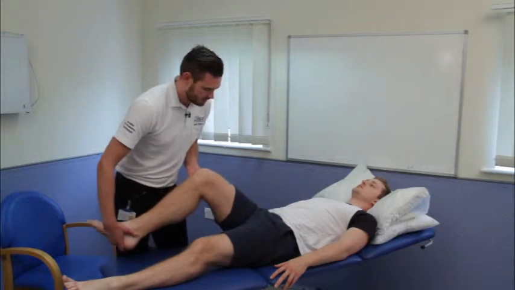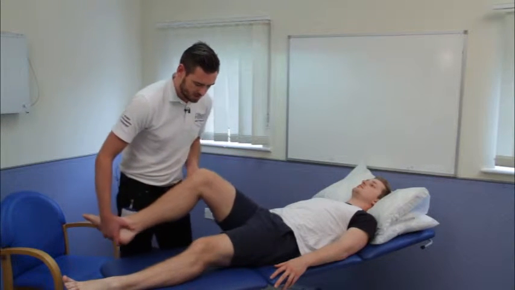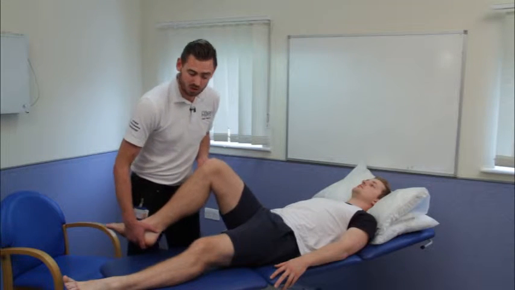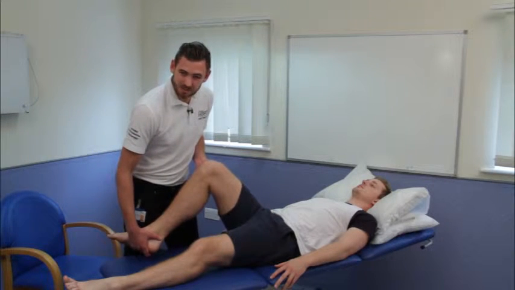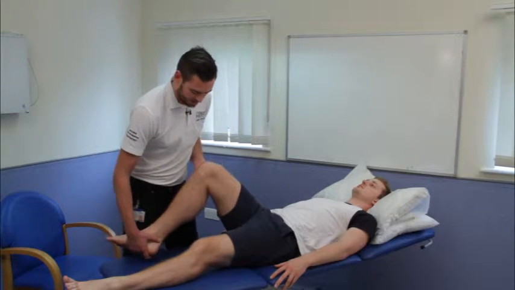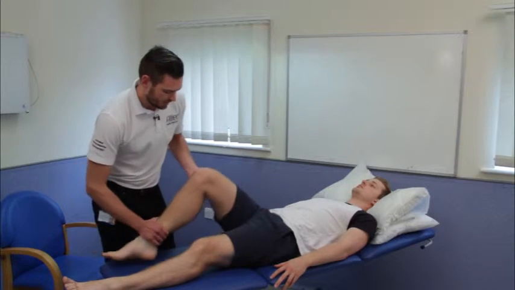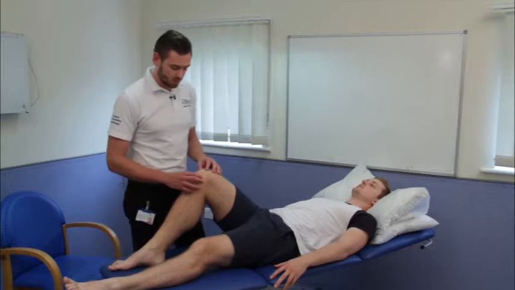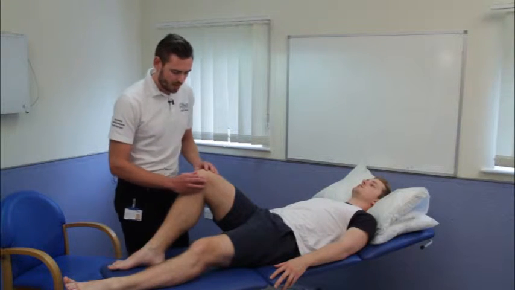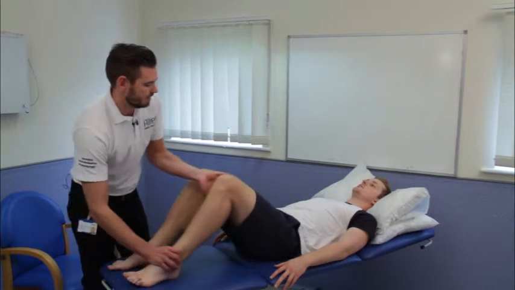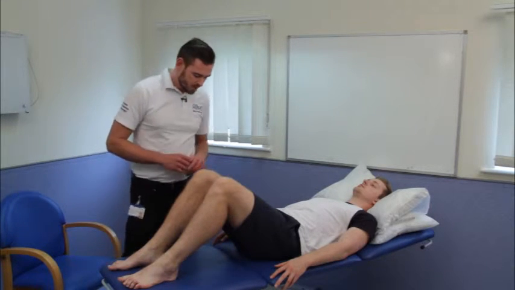Okay, if passively the leg's fully offloaded and we can take it the full way, then it's more likely that pain is restricting it rather than a structural pathology, so that might rule out osteoarthritis. If passively we're restricted as well and the patient's in quite a bit of pain, we might not be able to get it into full extension. We can then have a little palpate around the joint line. Okay, so we can palpate medially along the joint line, or we can palpate laterally along the joint line. Okay, and again, remember to assess both sides.